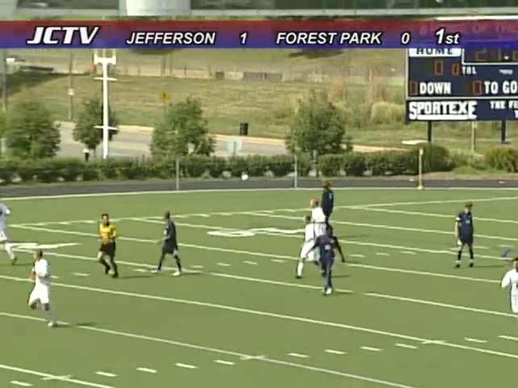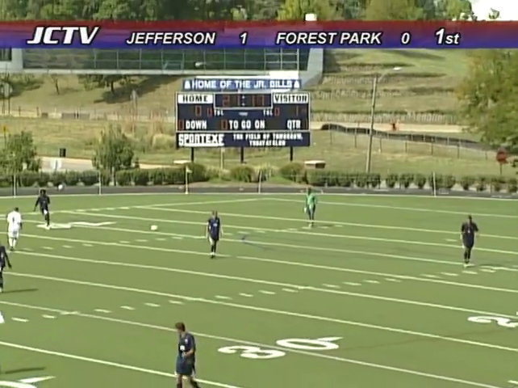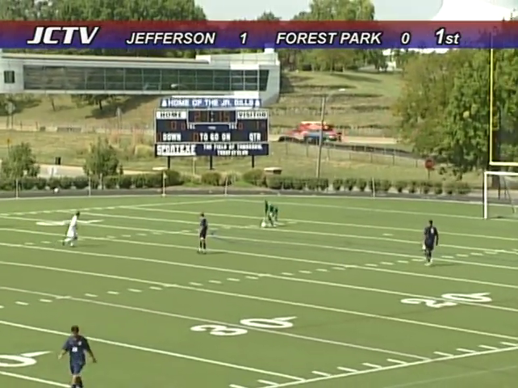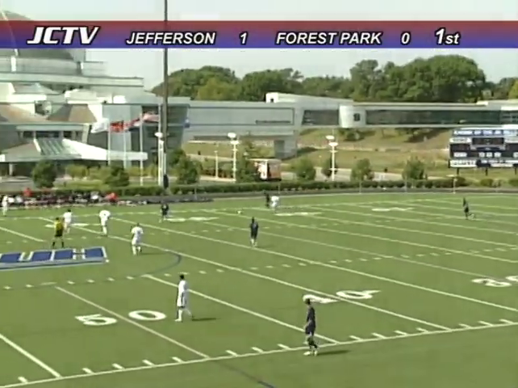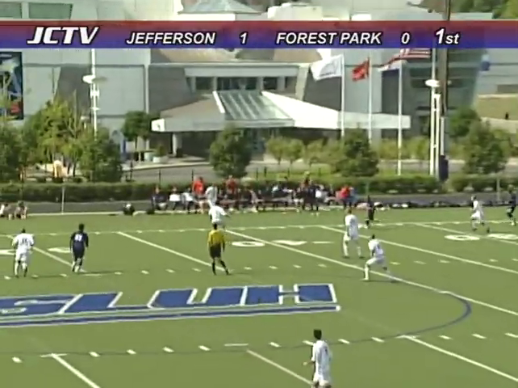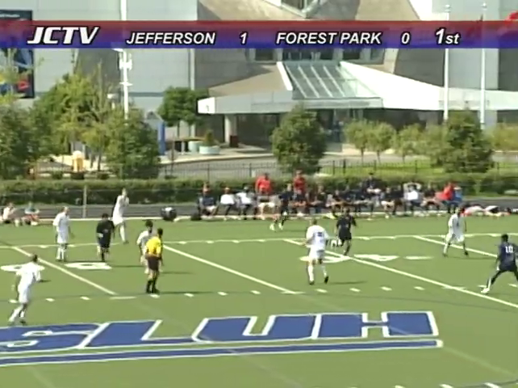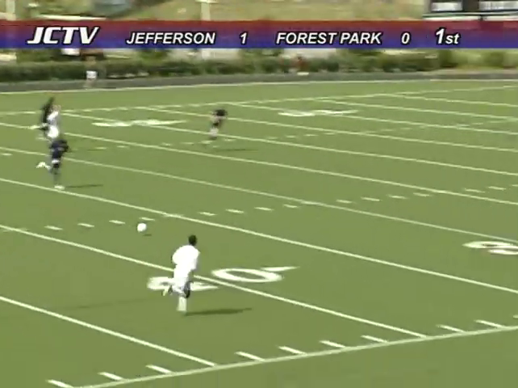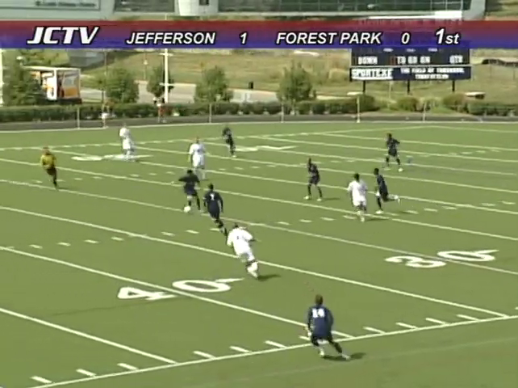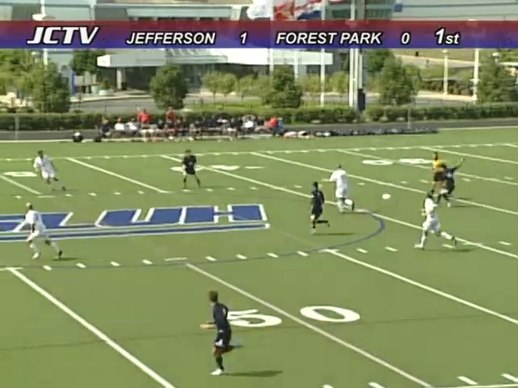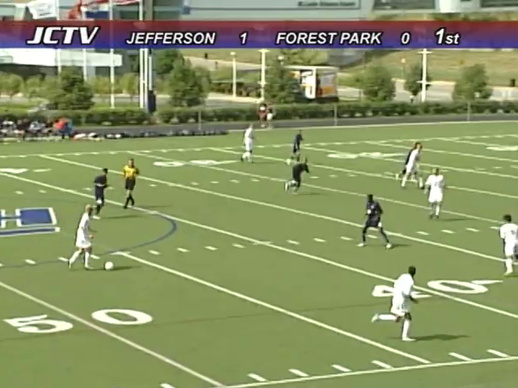We're in the 24th minute, first half. We're at SLU University High School, and the Vikings lead 1-0. Forest Park takes over possession. Nice played ball to the far side. Given up by Forest Park. Will Jefferson push the envelope, and they give the ball away.